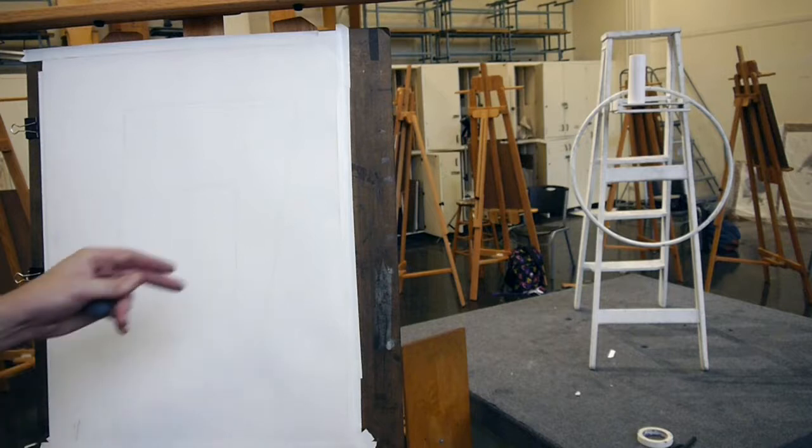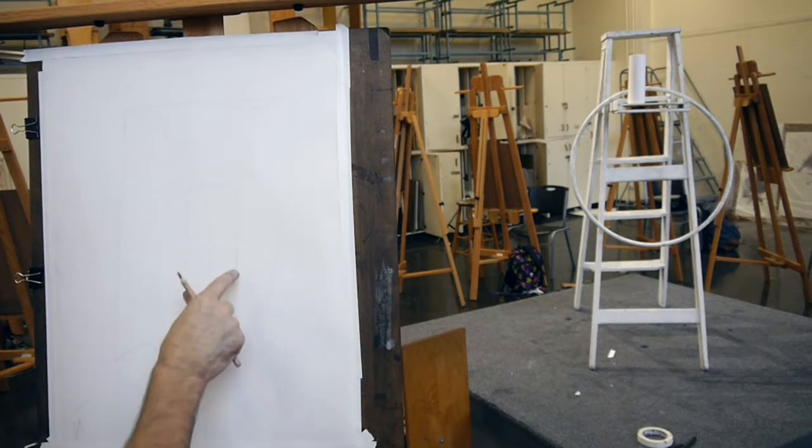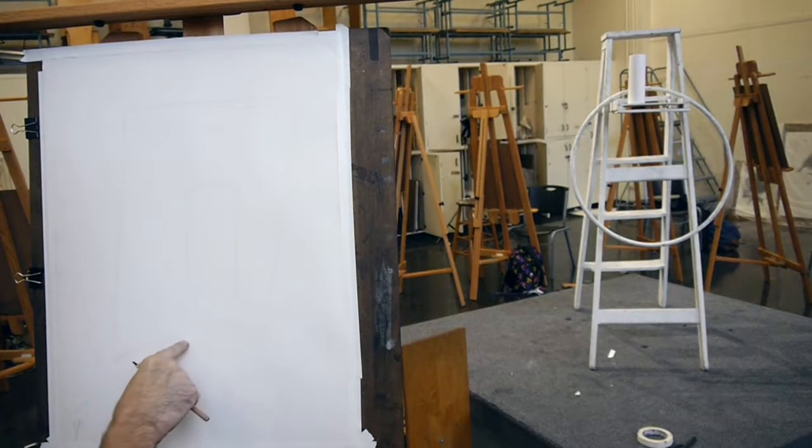So for instance, the hula hoop is behind this cylinder. I'm not going to draw the cylinder where it overlaps the hula hoop. Okay, drawing the little spaces in between and around.